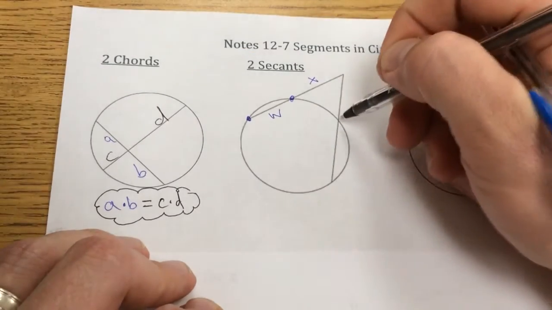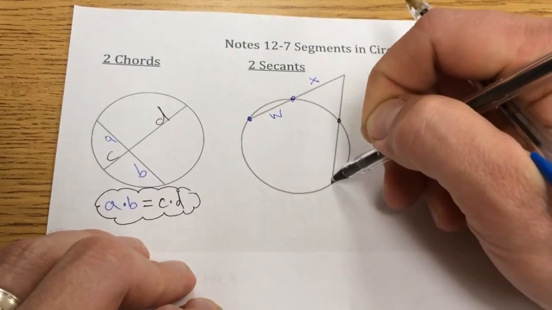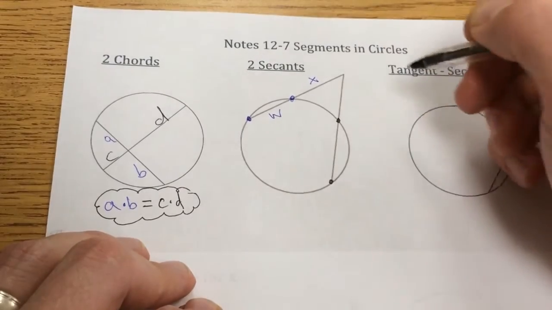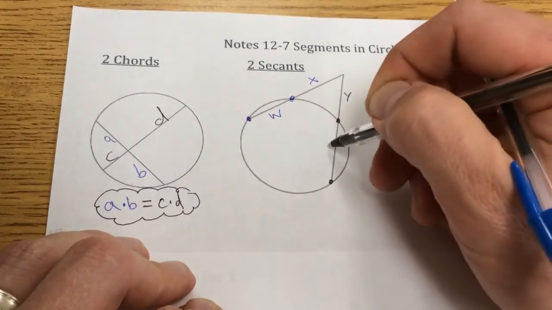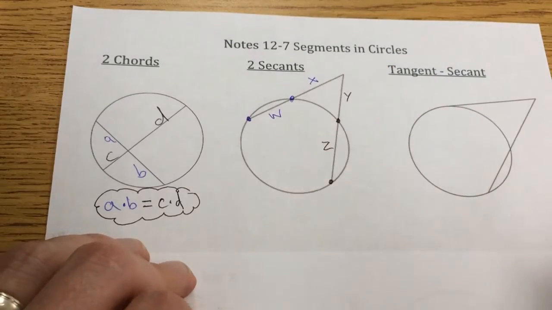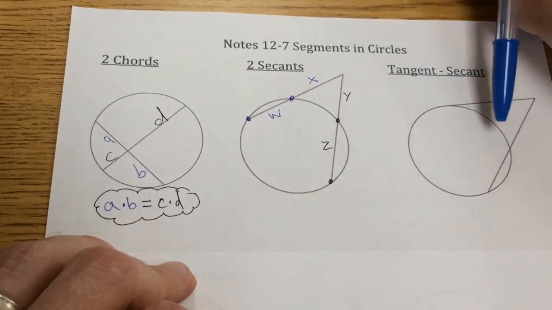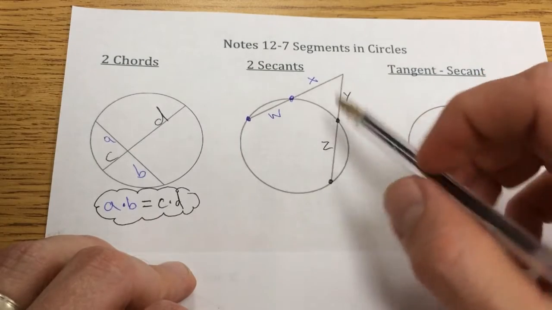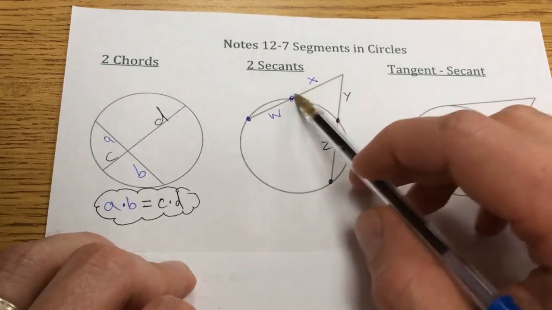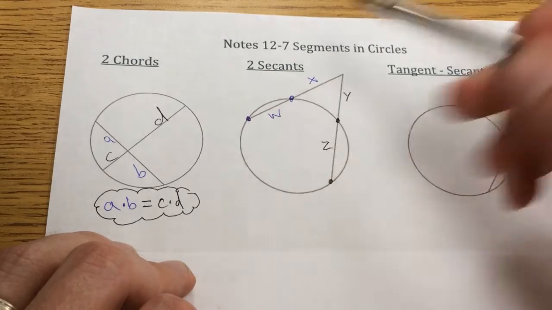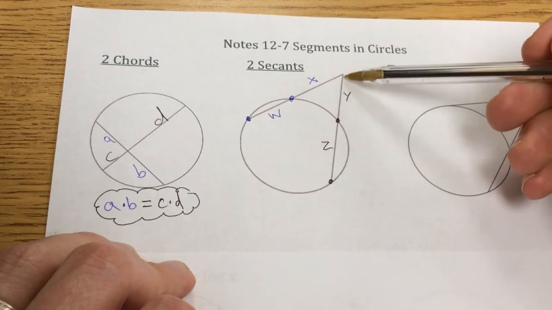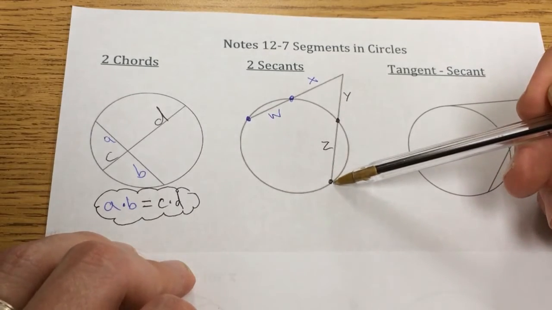Okay, a second secant has two spots where it intersects the circle. I'm going to call this segment outside the circle Y, the segment inside the circle Z. Okay? And here's the relationship that exists with two secants together. If I multiply the outside piece times the total of one secant, it's equal to the outside piece times the total of the other secant.